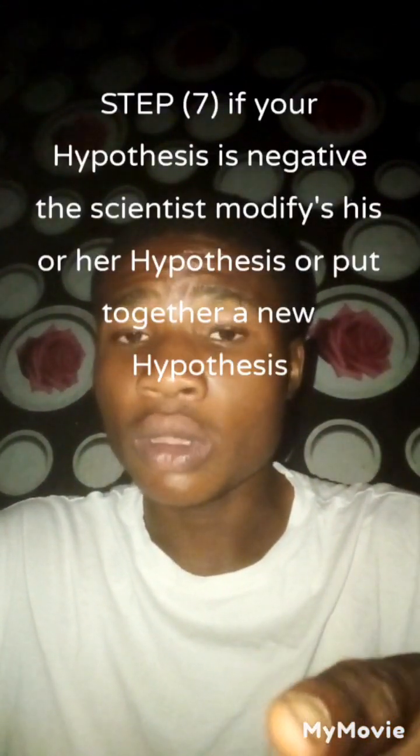Now, the seventh step says that if your hypothesis is negative, then the scientist that's trying to solve that problem, that's trying to seek a solution, we have to go back. We have to do what? We have to go back and put together another reasonable explanation or modify his other hypothesis. This is the seventh step. You see, it's very simple.